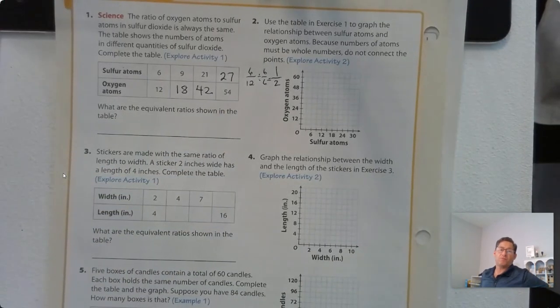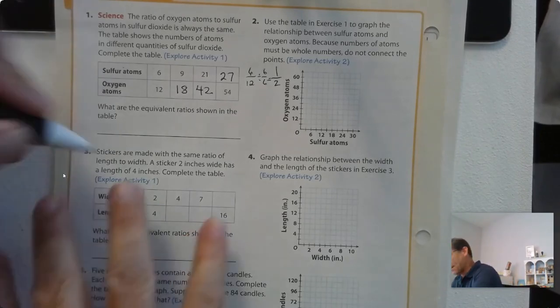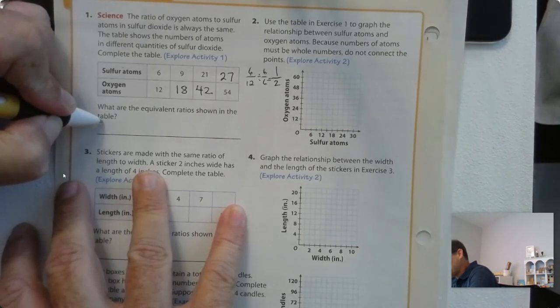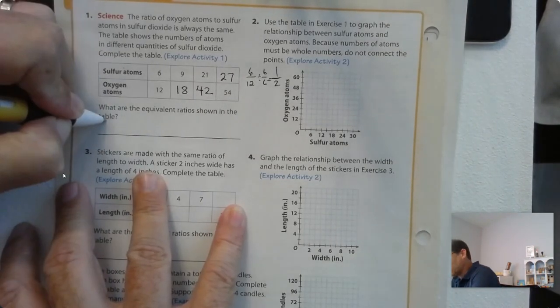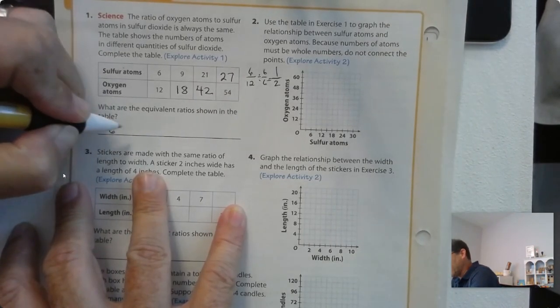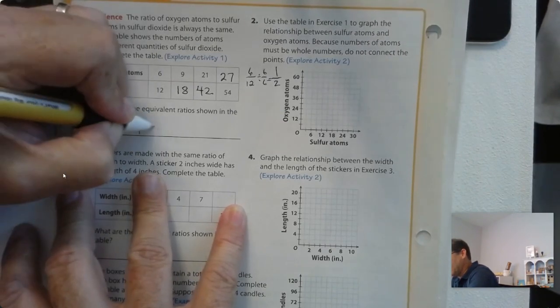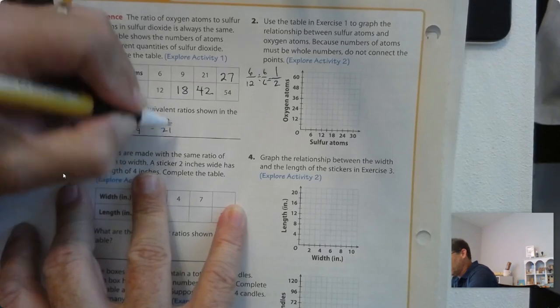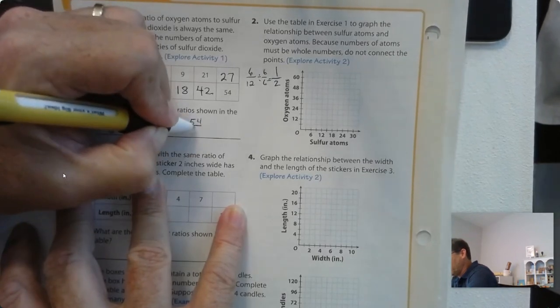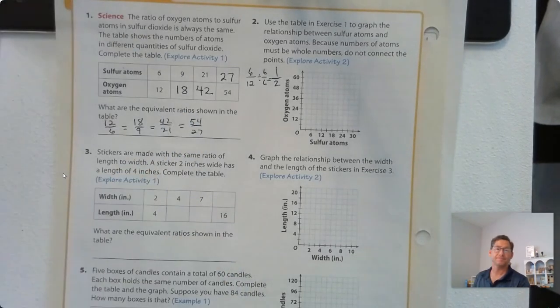So what are the equivalent ratios shown in the table? We can say 12 to 6 is equal to 18 to 9, which is equal to 42 to 21, which is equal to 54 to 27.